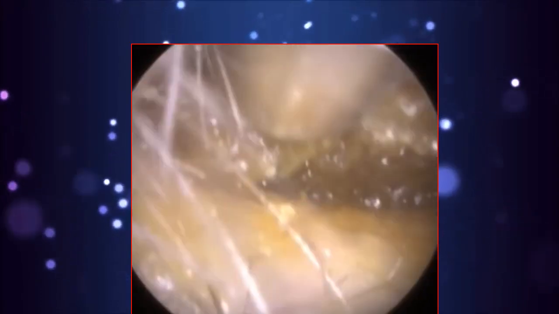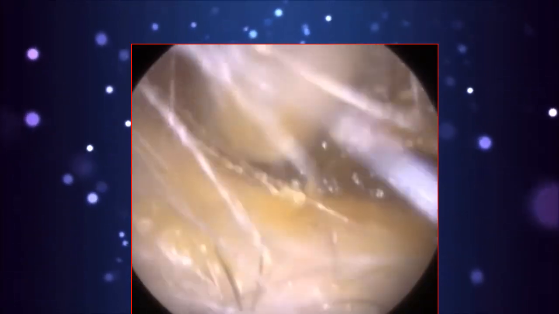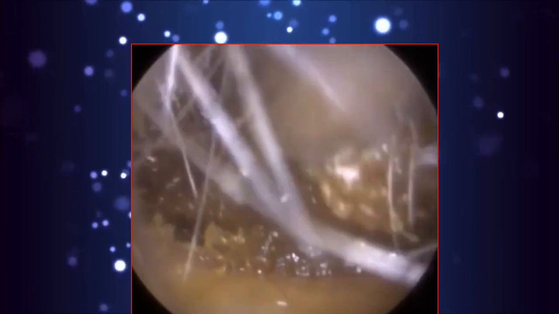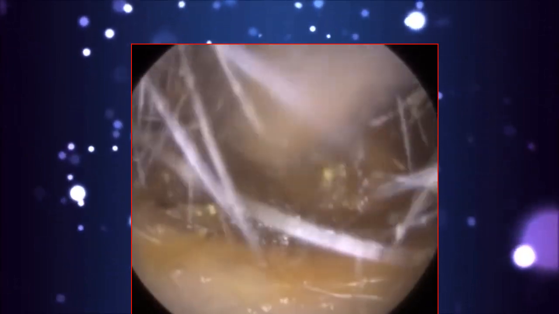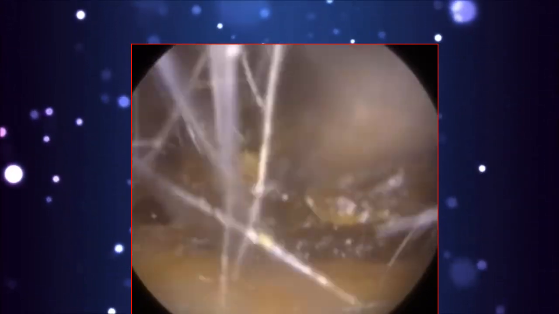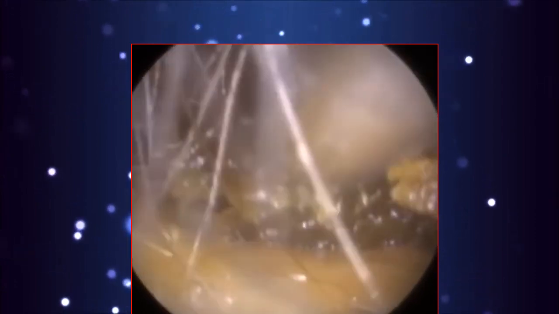From the entrance of both ear canals to the eardrum. We're just starting off on the left ear here. What made this procedure a bit more difficult than your norm is that the patient's ear canal, at least at the entrance, is somewhat collapsed.